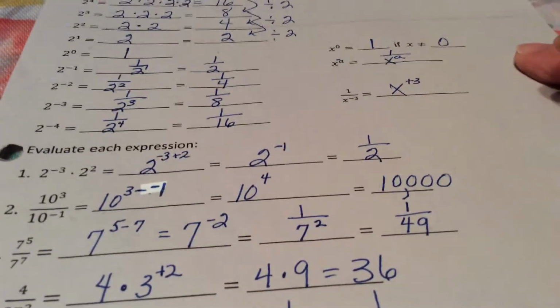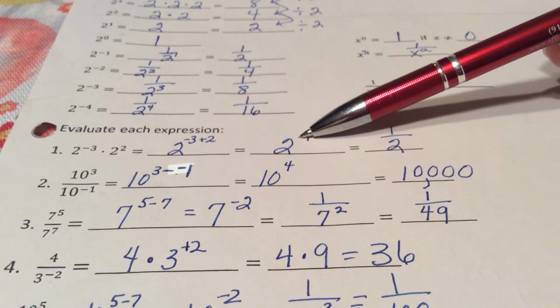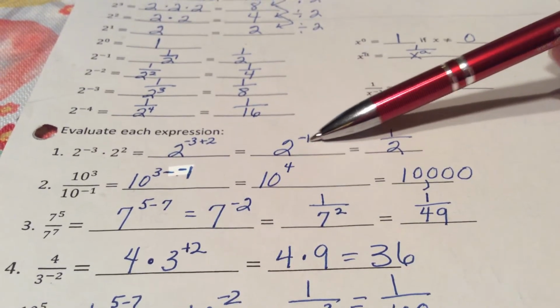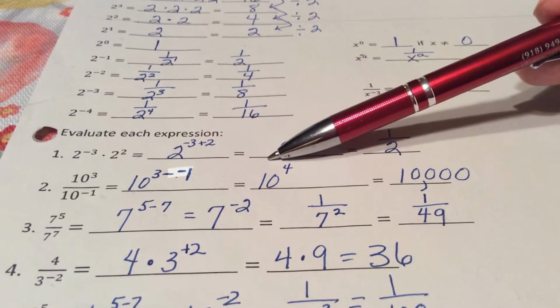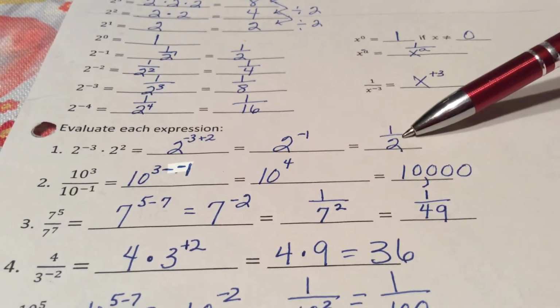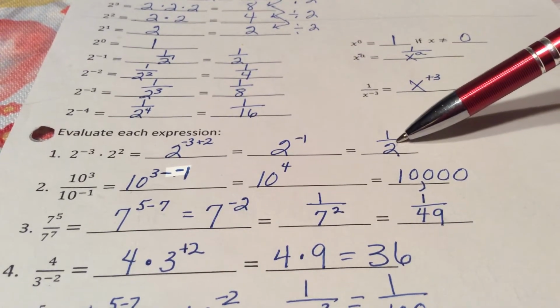We do not leave answers in algebra with a negative exponent in it. What does a negative exponent mean? He has to go to the basement to get a change of attitude. This would be over 1 if it were a fraction. So we have 1 over 2 to the 1st power, which is just 1/2.